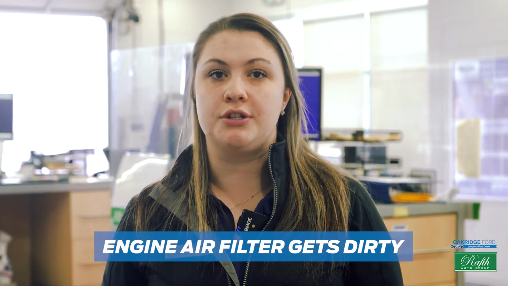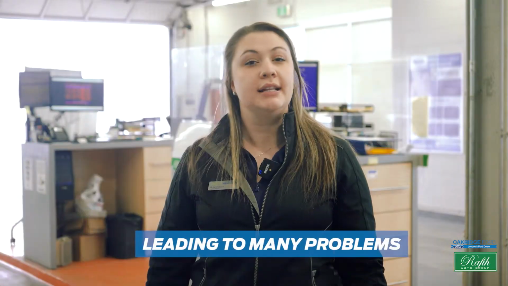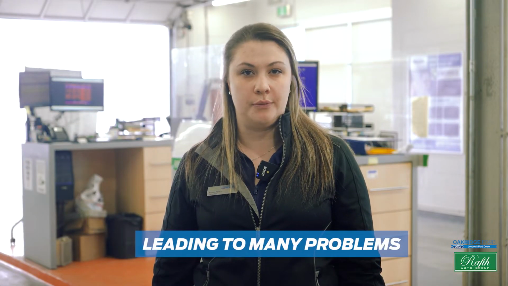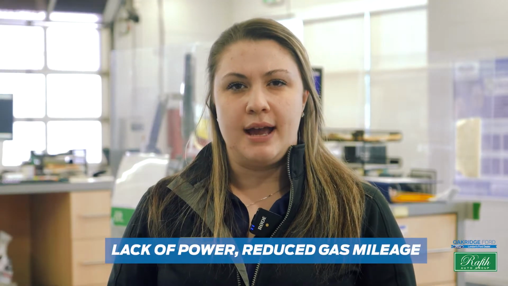When your engine air filter gets dirty, it prevents the proper amount of clean air from reaching the engine, leading to many problems for your vehicle. If your car has a dirty air filter, you may notice poor engine performance or lack of power, reduced gas mileage, or your check engine light may come on. When you experience any of these symptoms, the top of your list should be checking your engine air filter.